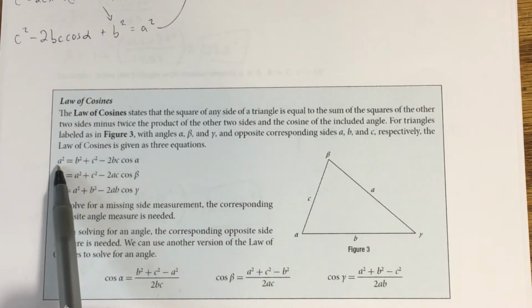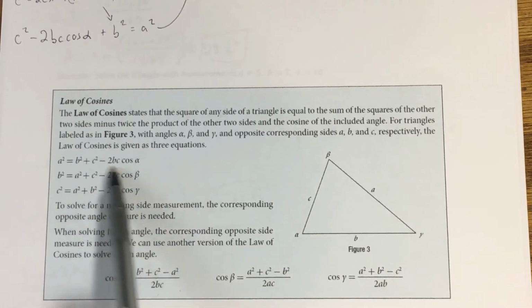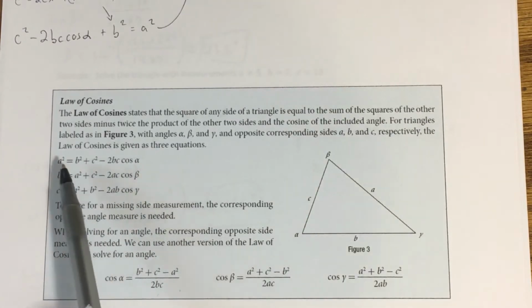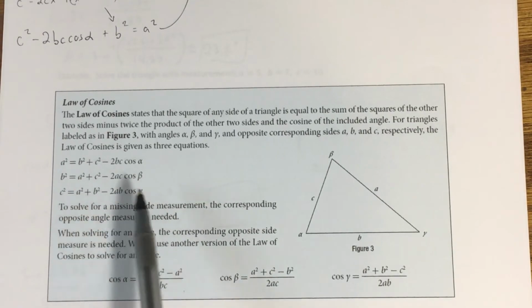In this first equation here, the angle that's opposite a is alpha, and that's the only angle that shows up in this entire formula. So the side that's over here by itself, a squared or b squared or c squared, is going to tell you which angle shows up in the cosine here. B goes with beta, C goes with gamma.